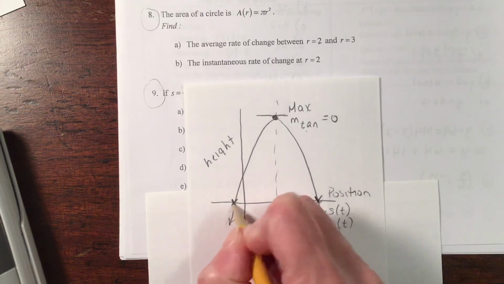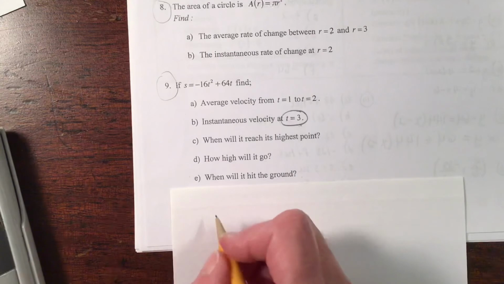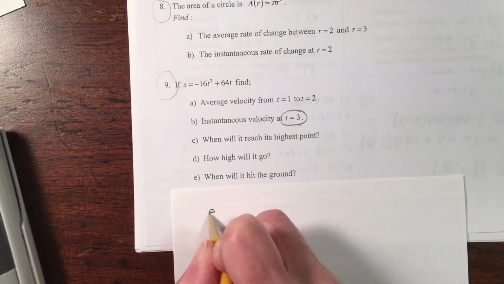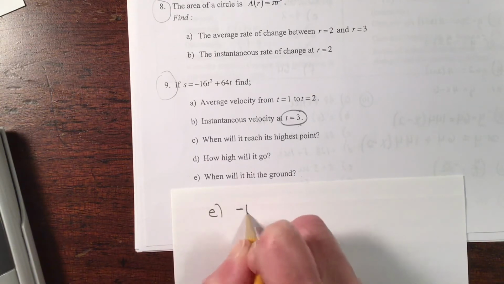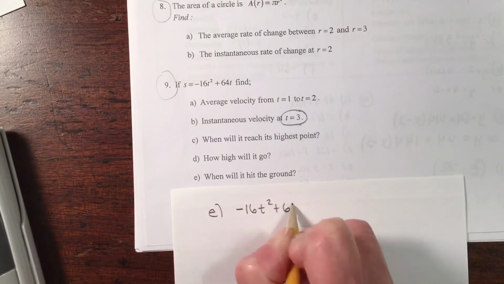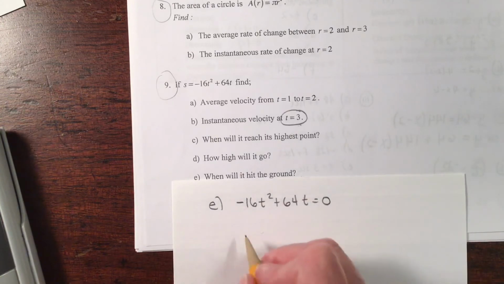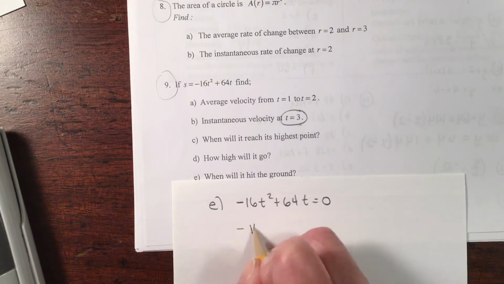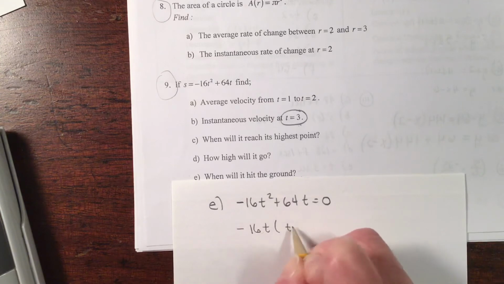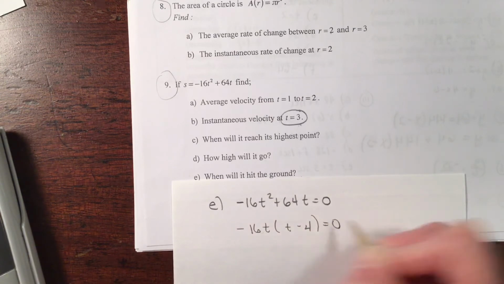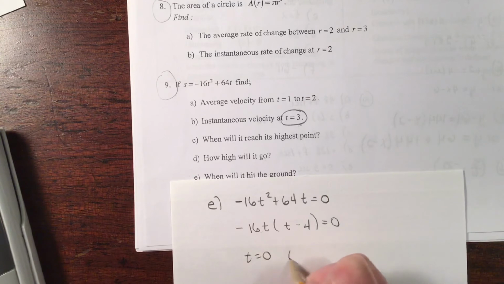Okay, so basically, we're going to have to set our function equal to 0 to find when it hits the ground. We go back to the original function, and we're going to set that equal to 0 to find the 2 roots. I'm going to factor this, negative 16t, t minus 4. So the 2 roots for this function are t equals 0 and t equals 4. And obviously, t equals 4 is when it's going to hit the ground.